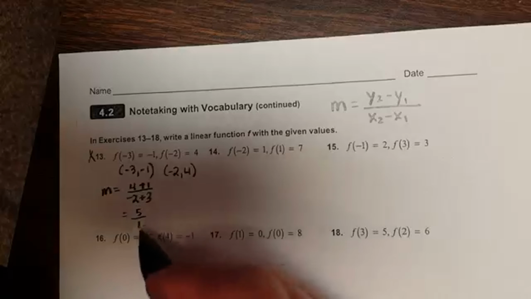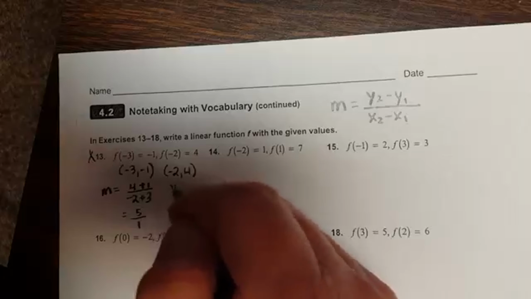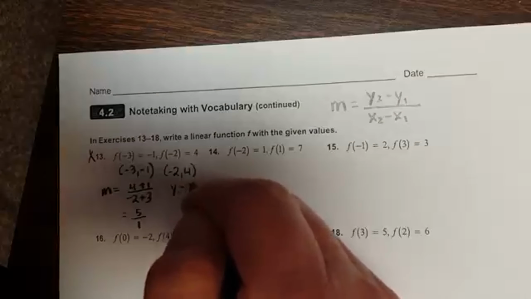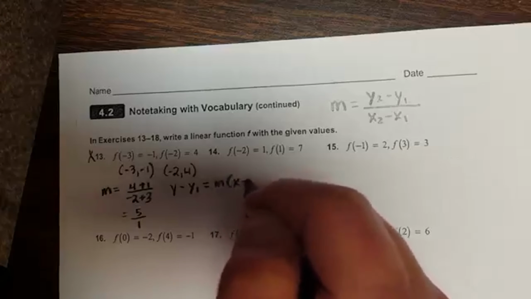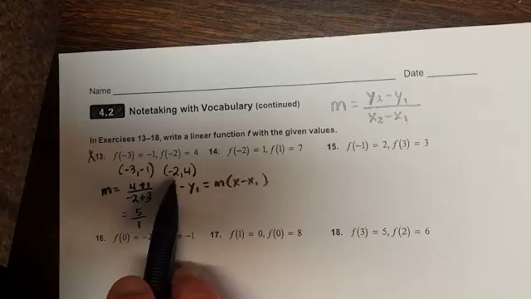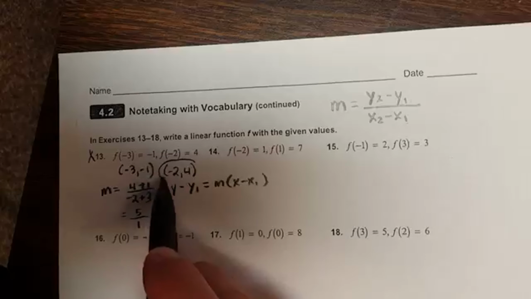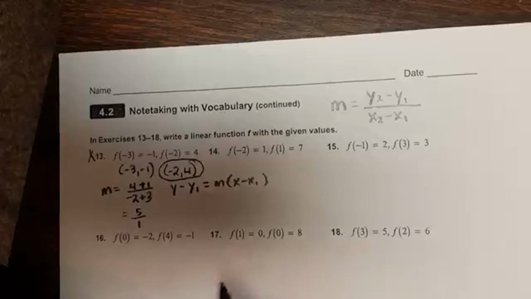So now I'm going to take that slope and one of my points and substitute those values into the point-slope form, which is y minus y1 equals m times the quantity x minus x1. I can pick whichever point I want. I'm going to choose -2, 4 since it has only one negative.